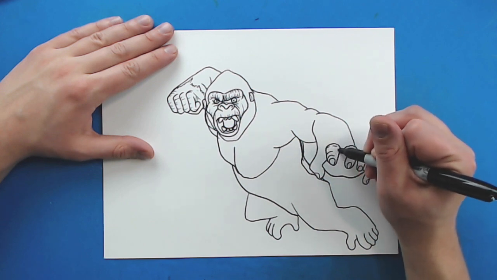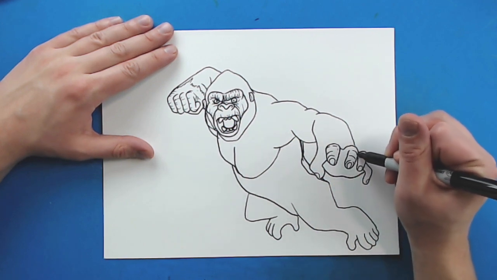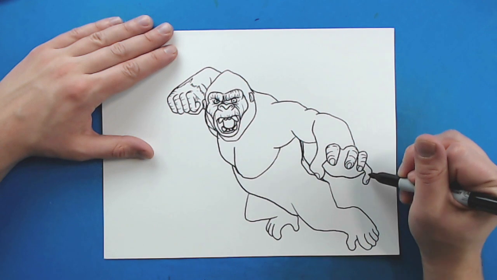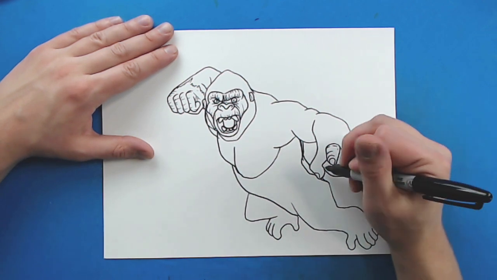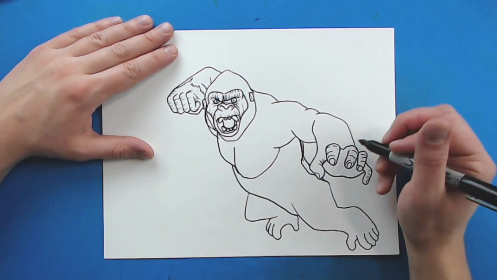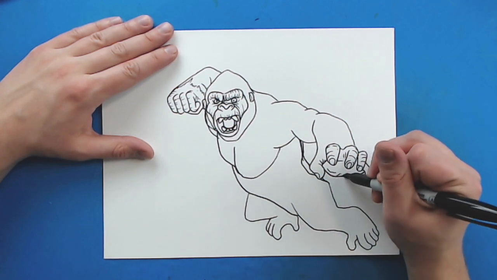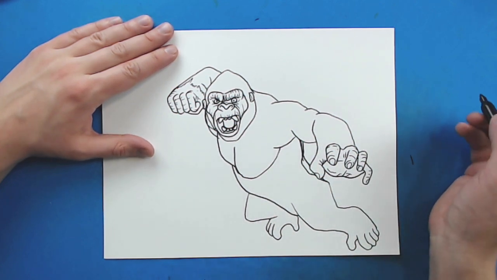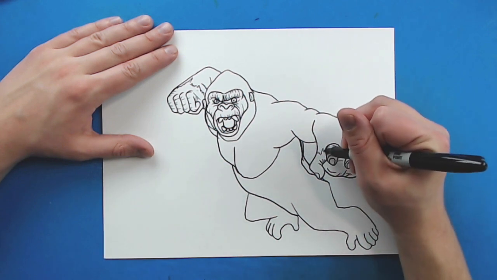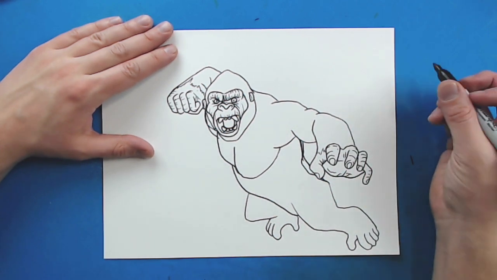Then some extra little lines kind of all over the place on here, just to look like there are little wrinkles on his hands. Some little lines on there. Some right here. And then just a few more on his hands as well. Put some kind of little broken zigzag lines for some hair.